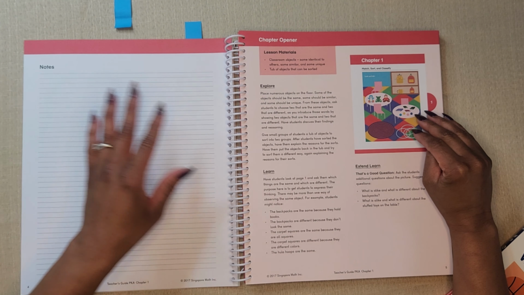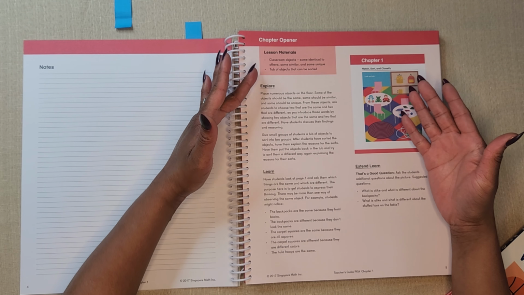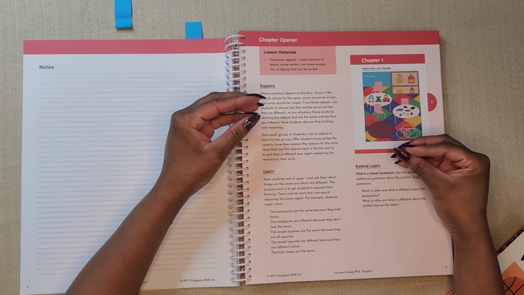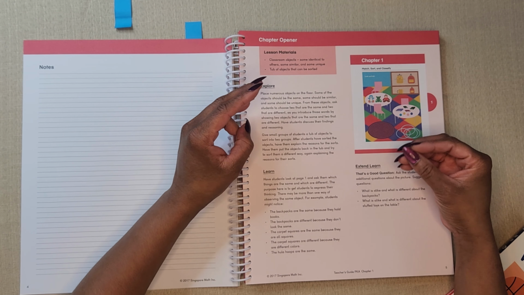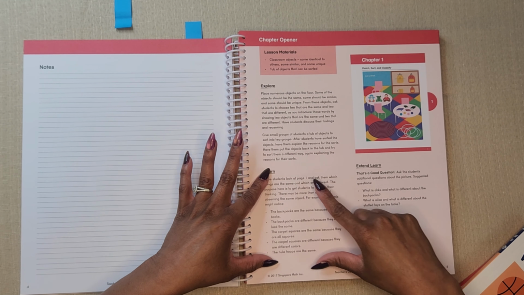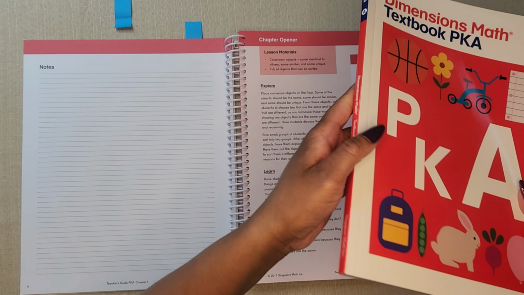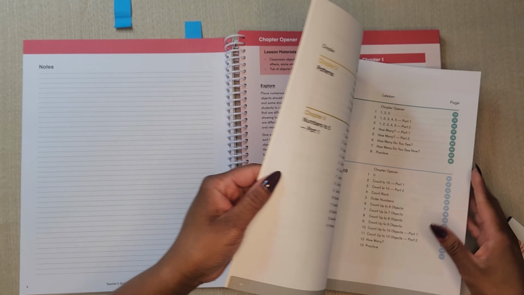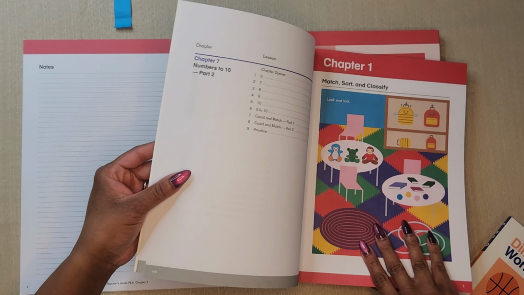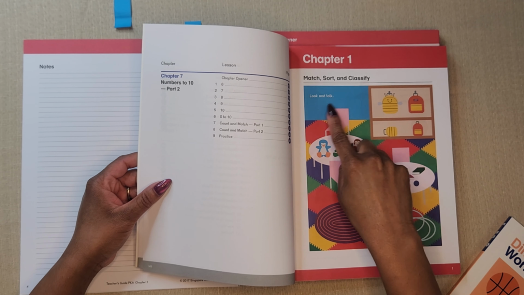So the first one is opening up with an activity where your child will be getting some objects, and then they'll be sorting them. And so they'll be learning the words same and different as well. So they'll be using their textbook. This is where you get the deeper learning from your textbooks. Chapter 1, let's turn to our first page. You'll be giving this page to the child, and it's more like a discussion, look and talk.